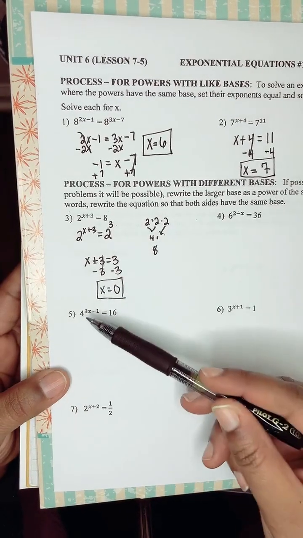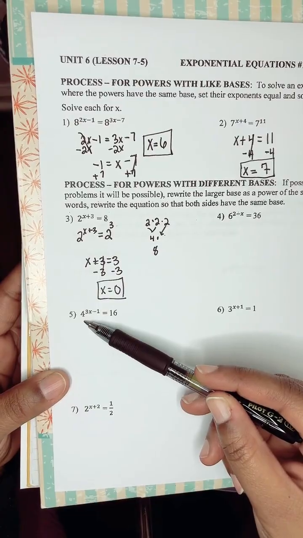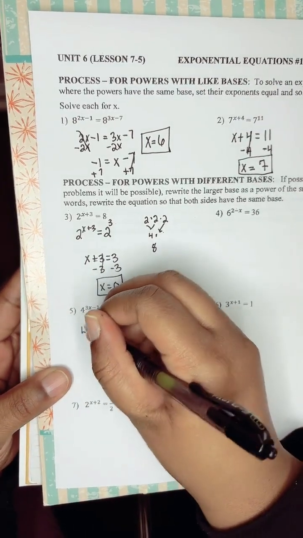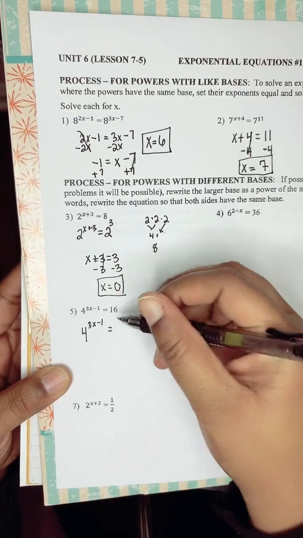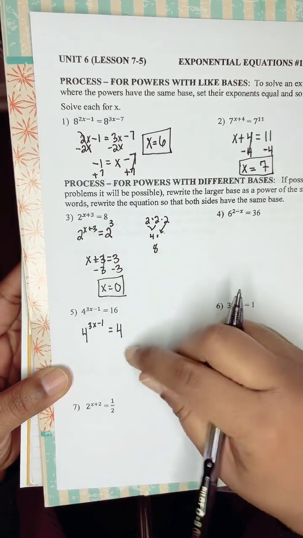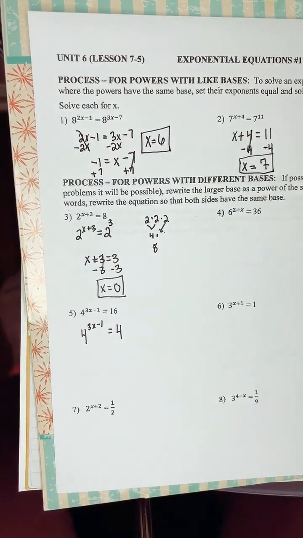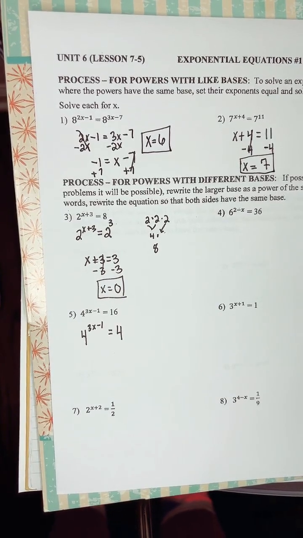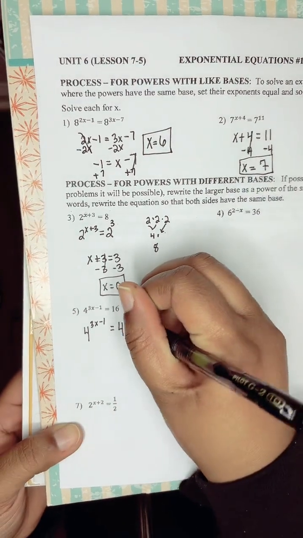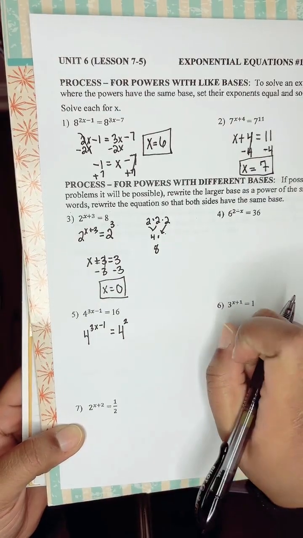Okay, so we have a base 4 here. I'm going to keep this 4 the same. Then I have to say, how many 4s am I multiplying to get to 16? Let me see it in the chat. Thank you, still standing, 2. Tim said 2. Wonderful, you guys. Yes, 2. So we have two 4s, because 4 times 4 gives us 16.